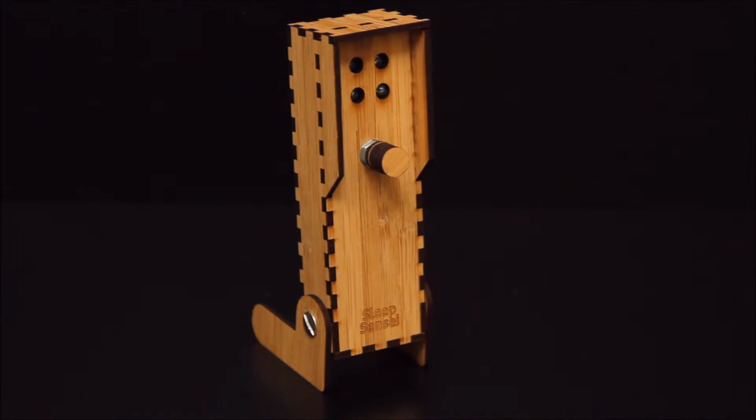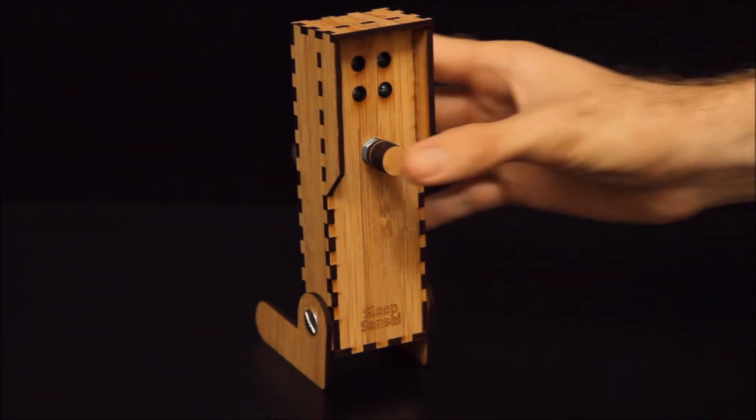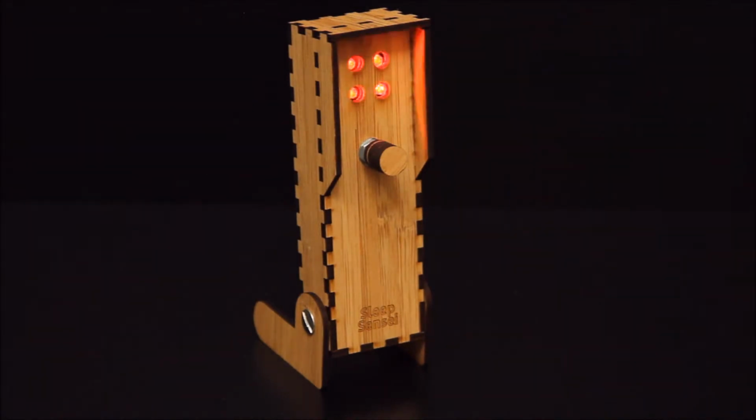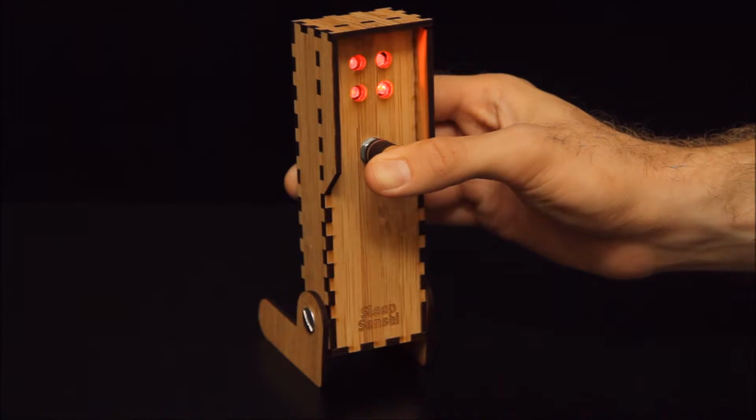Now as an example, I'll go to Profile 2 and start coaching. So I'll turn it on, and press the button once more to go to Profile 2. Now to start coaching with this profile, hold down the button for 3 seconds and coaching will begin.